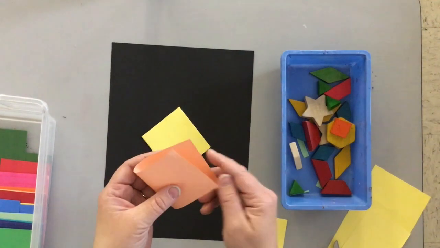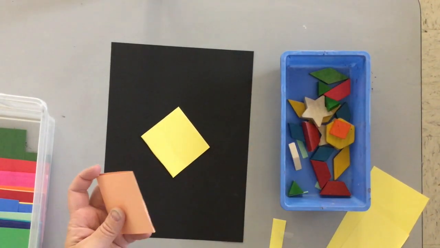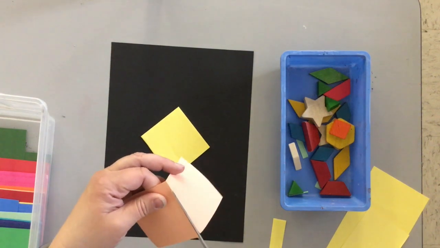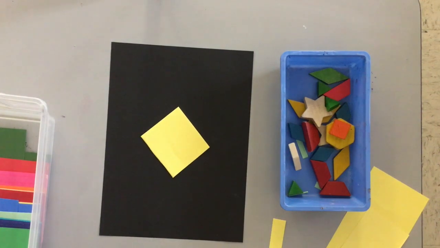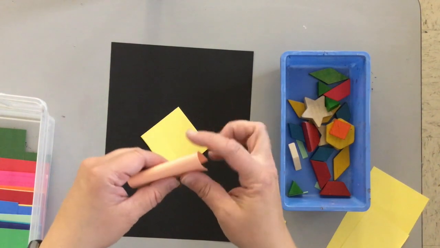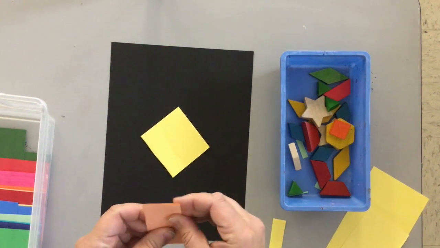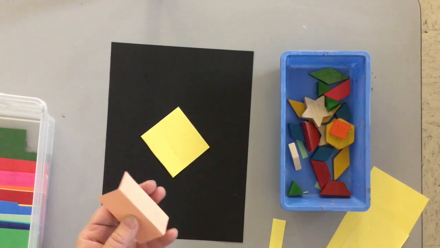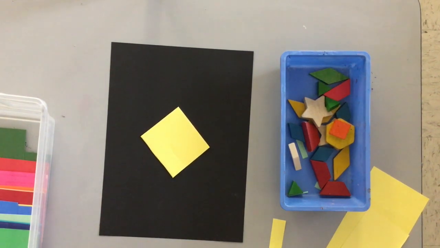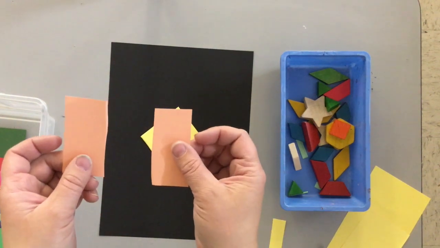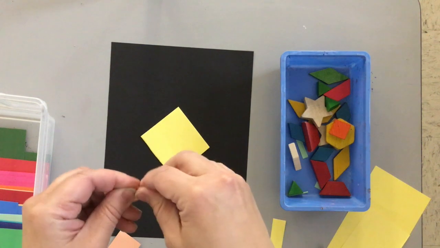If I put some of my skinnier rectangles in half, it just turns, as we know from our other project, into a square. And if I fold my square in half, what do I end up with? A rectangle again. That's right, we know that from our other project. Now, if I want a skinny rectangle, I could fold it in half again and make an even skinnier rectangle, couldn't I?